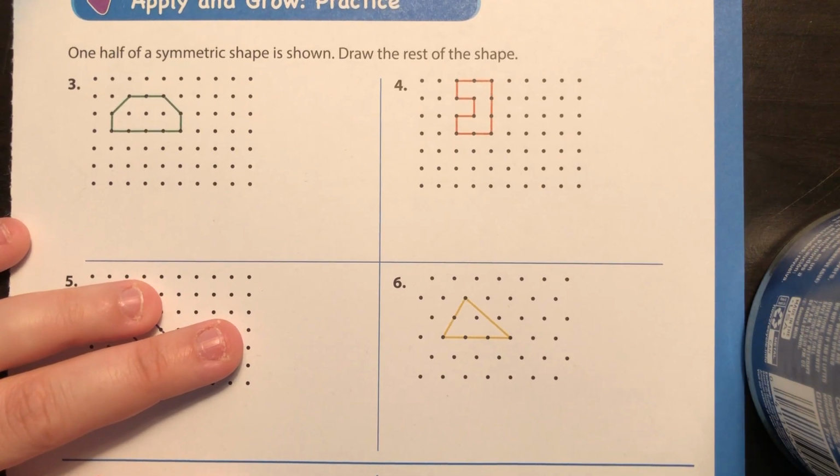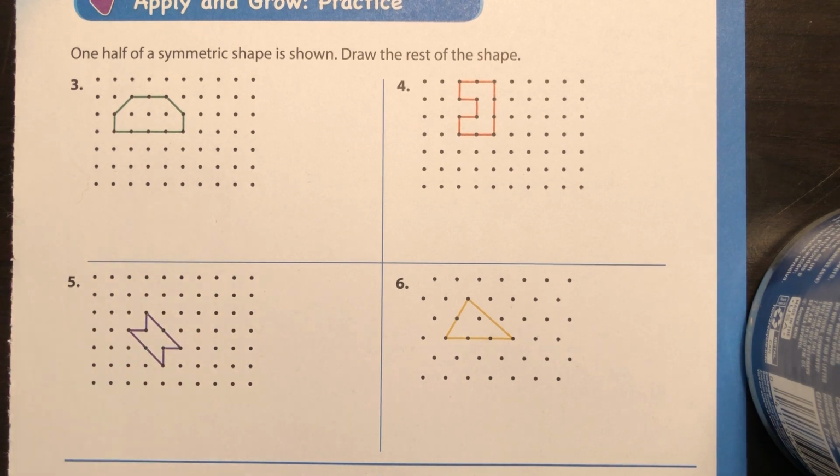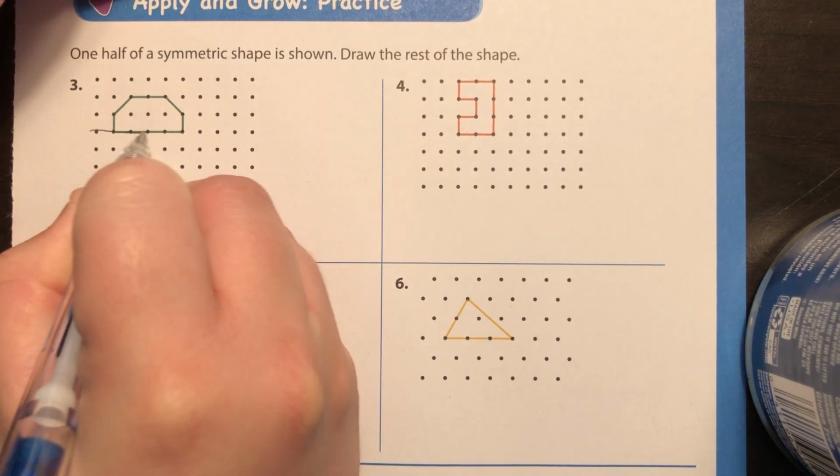One half of a symmetric shape is shown. Draw the rest of the shape. So for this one, since they didn't give you the line of symmetry, again, you can decide which way you're going. I'm going to go this way.